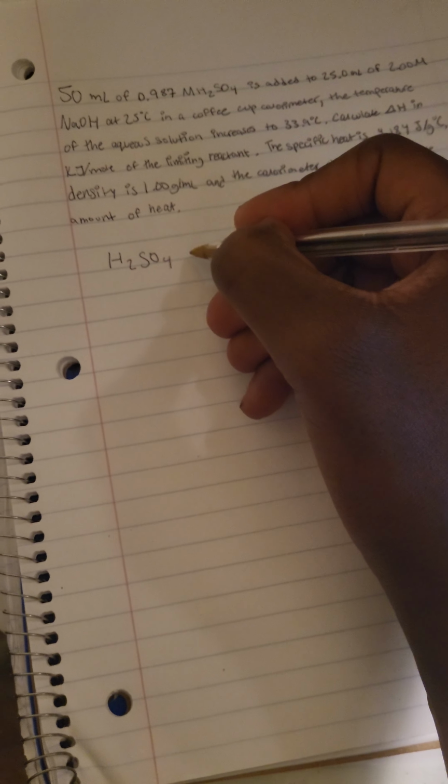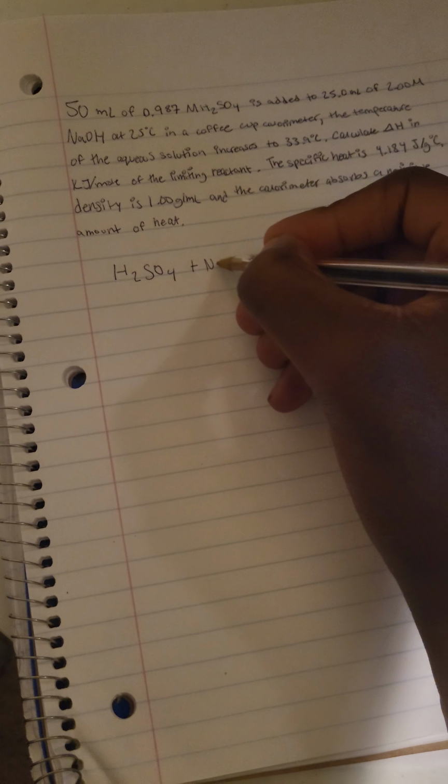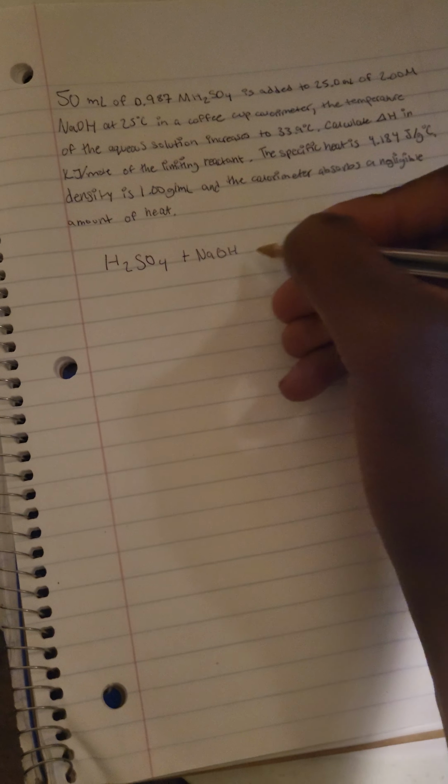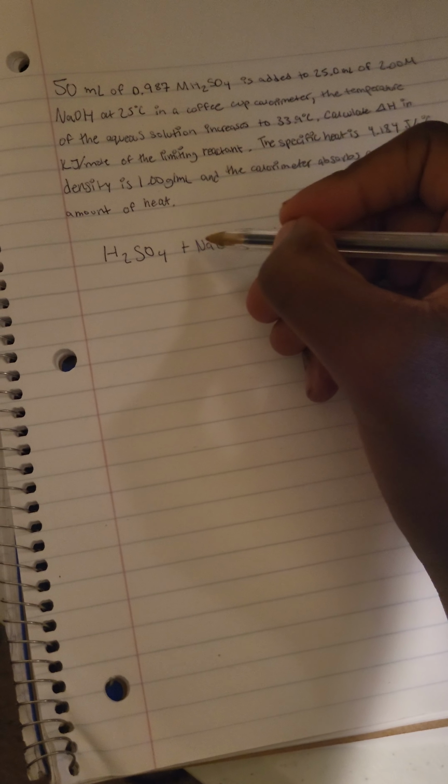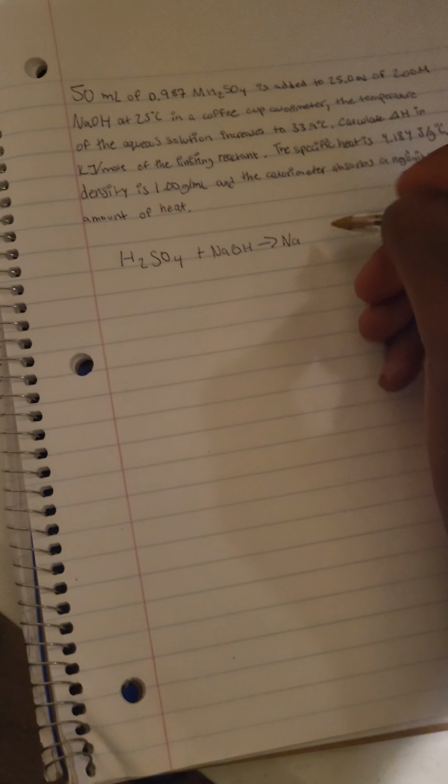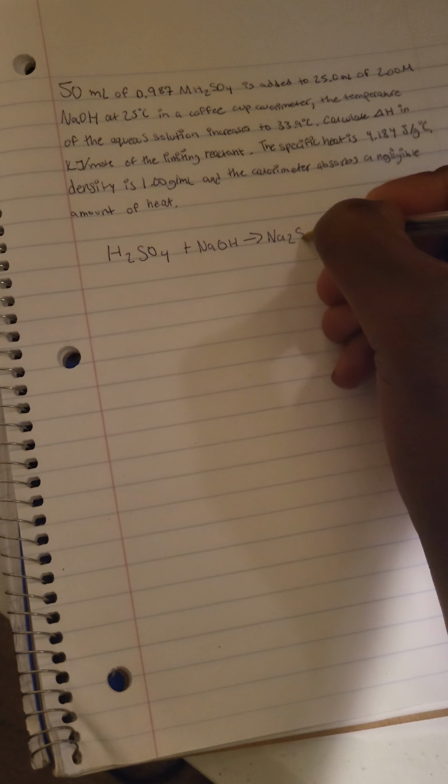We're given, first off, sulfuric acid, which is H2SO4. It says it's added to NaOH. What we're going to do is draw that out on this side. So we're going to use the inside-outside rule. We're then going to have Na2, and then we'll put our sulfate there, and then we have water.